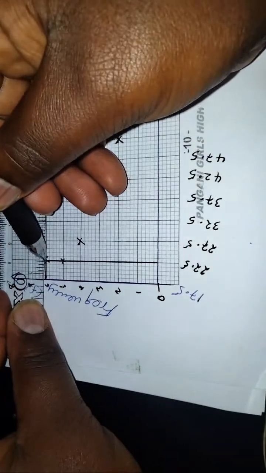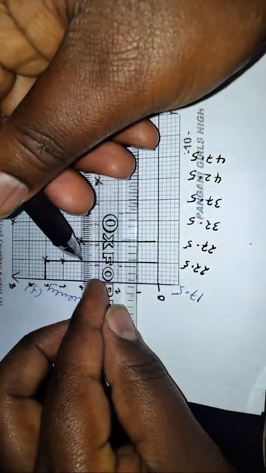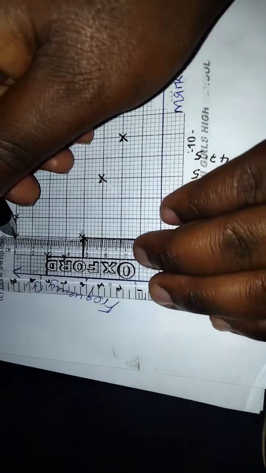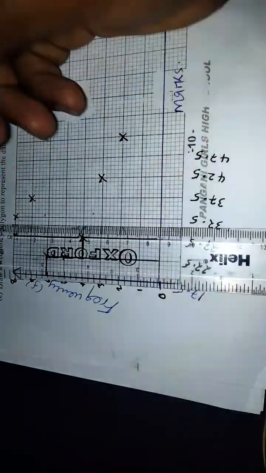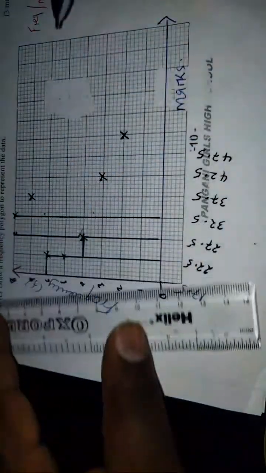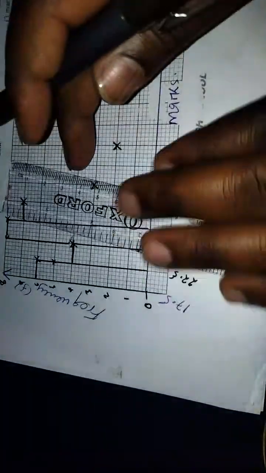That is the bar for the first class. Then for the second one, that is how we're going to have it. The third one, the highest height, that is how it shall be. Then the next one, this is how it shall be.